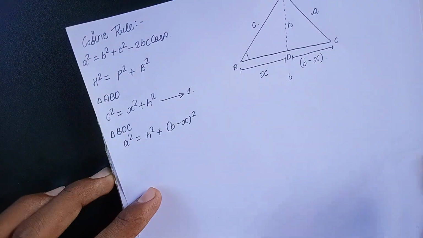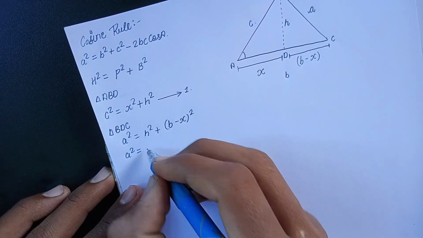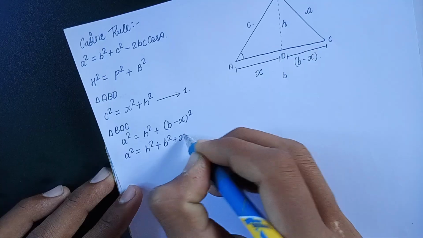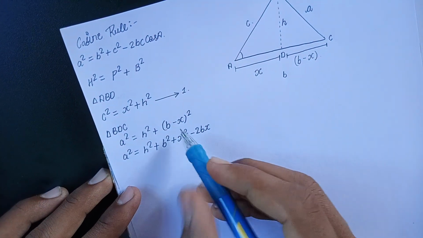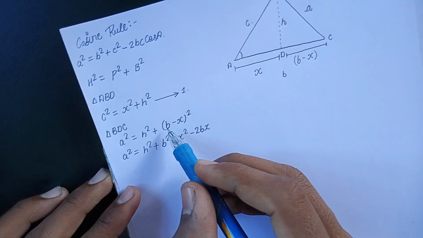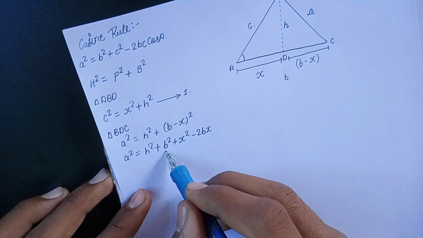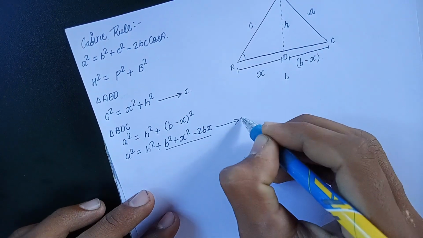Now if we do some calculation, we can write a square equals h square plus b square plus x square minus 2bx. Here we just open up this identity, a minus b whole square, and we name it as our equation number 2.